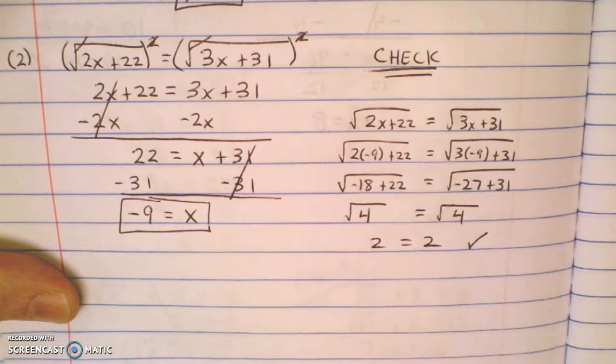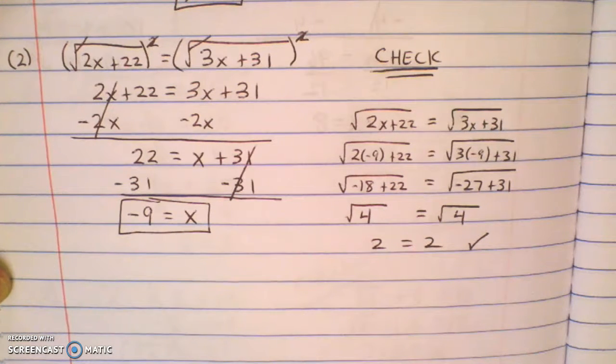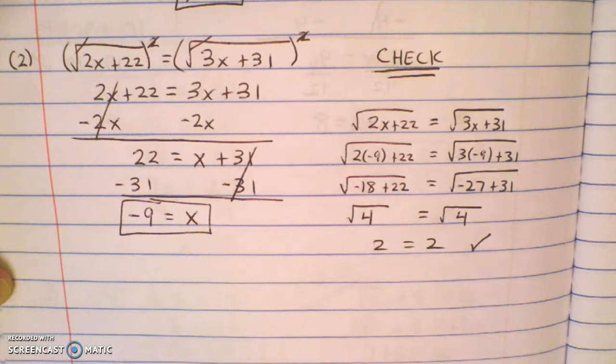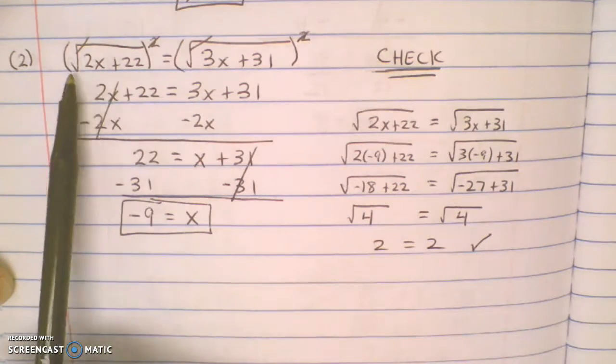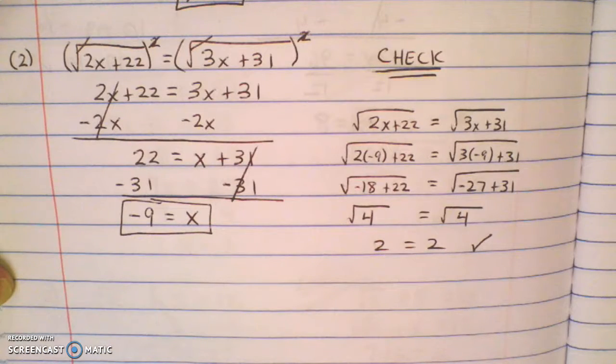If it doesn't work, then there would be an extraneous solution. This would not be a solution to this equation. So when you have two radicals equal to each other, you just got to make sure that they're isolated, and then you can square both sides and then just solve like normal.